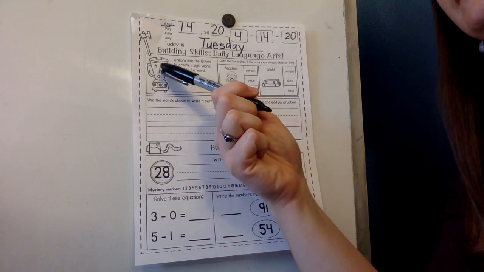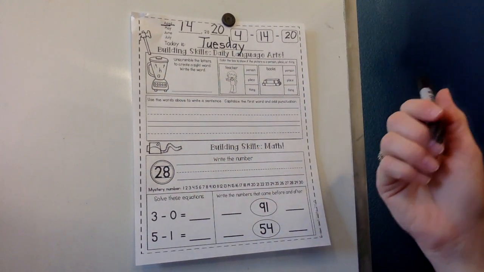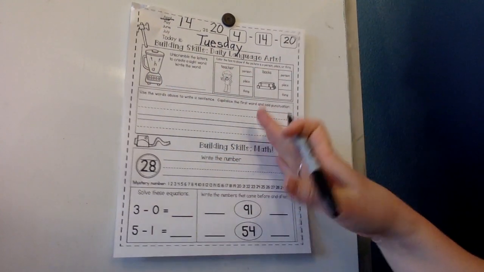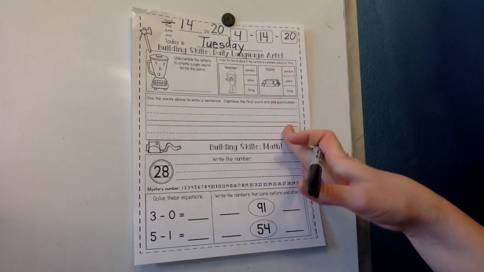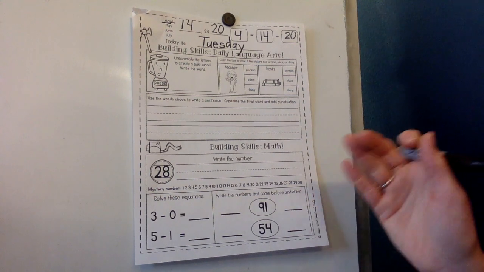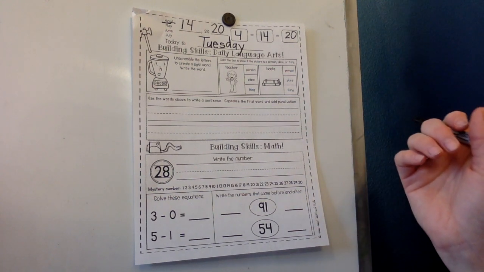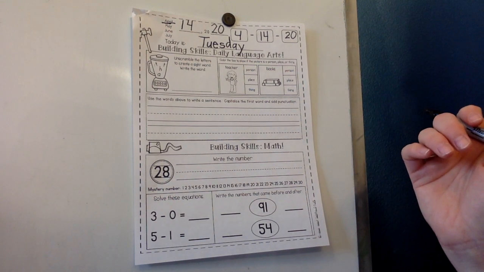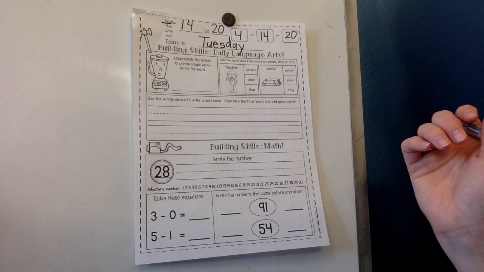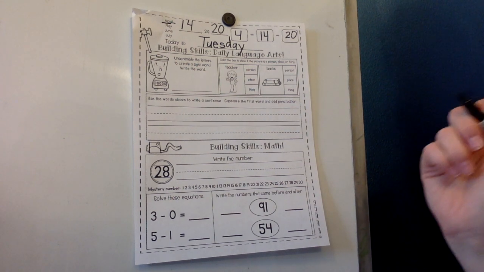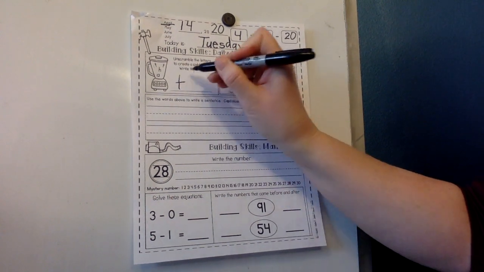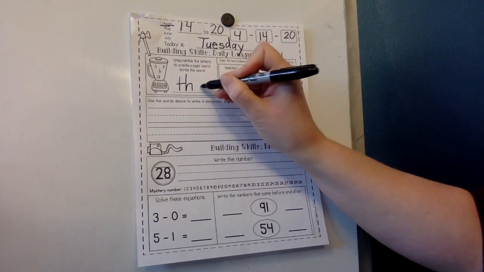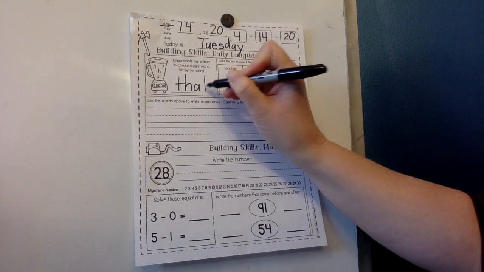Now I'm going to give you just a minute. You have T, T, H, A. They want us to unscramble what is in this blender to make one of our sight words. So think for a minute, see if you can come up with what word that would make. Did you get the word, that? So we're going to take it and write THAT.